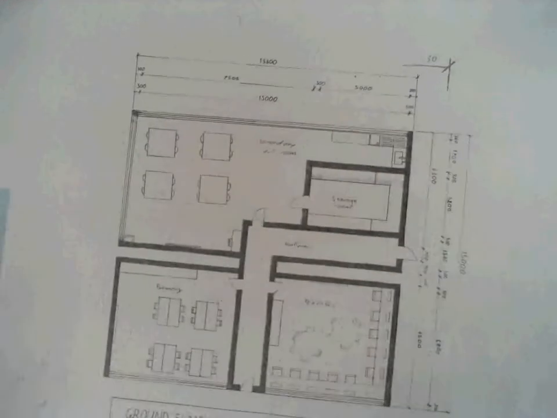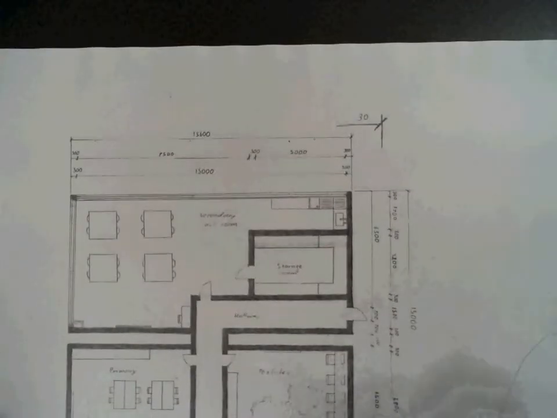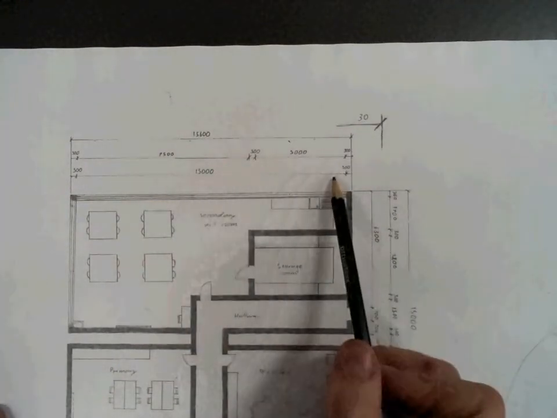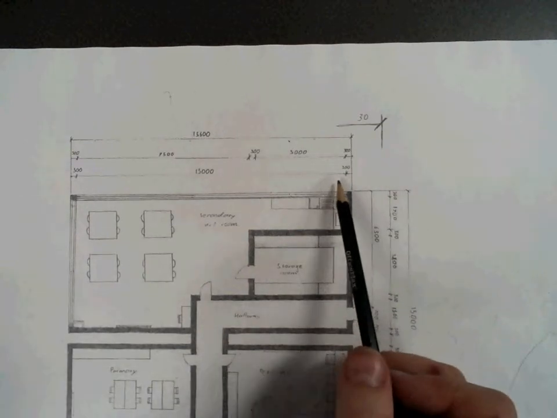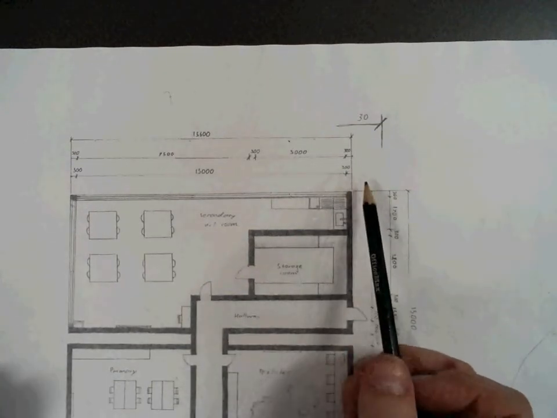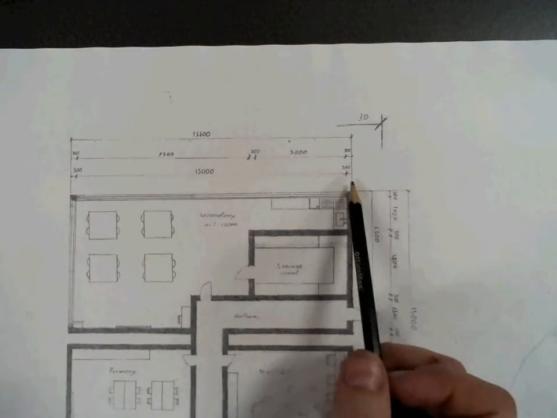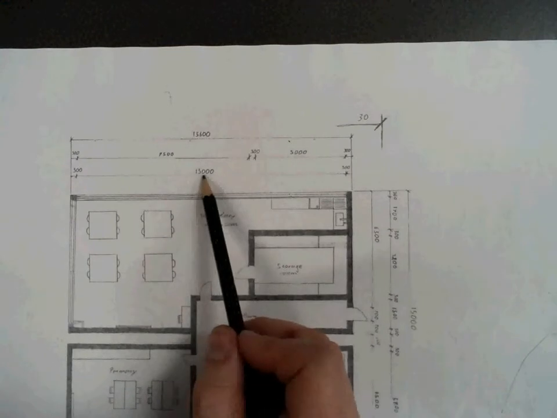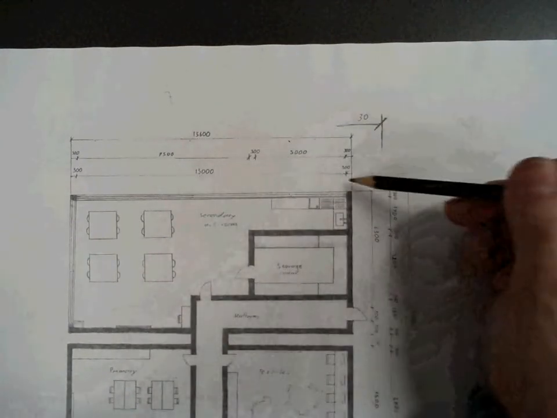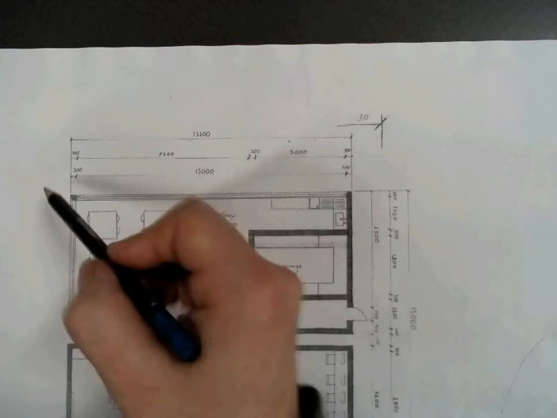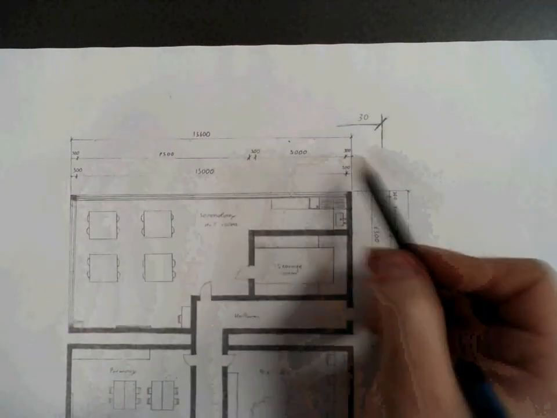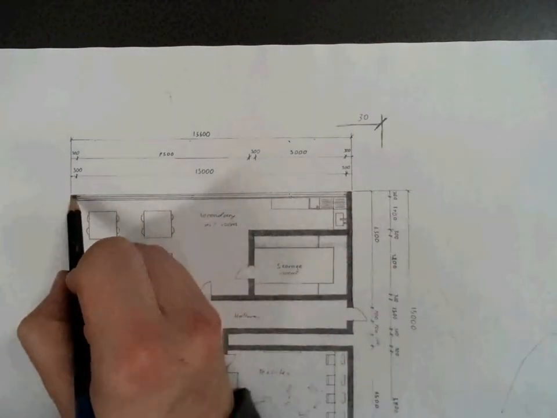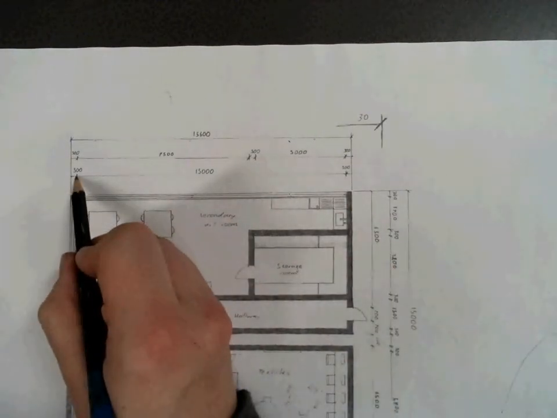Okay, let's go back to the measurements. So, if we look here, the first measurements here show the external features. So they show the windows or other openings as well. You can see here, this window along here, the measurement is here. And it stops. The measurement stops there, and the measurement stops there. The 300 tells us the wall thickness here and the wall thickness here. So you can see 300.